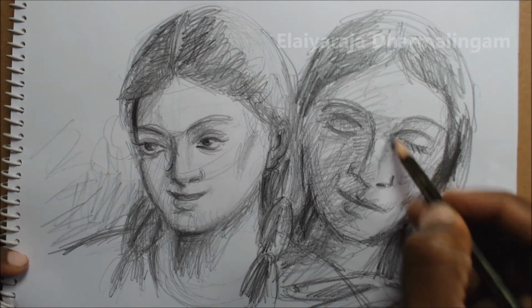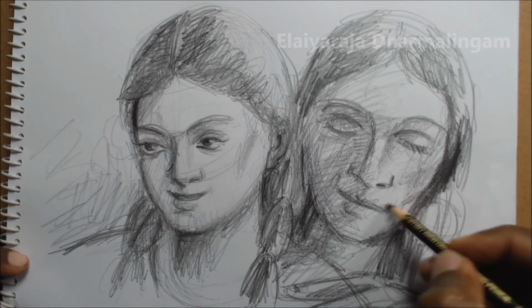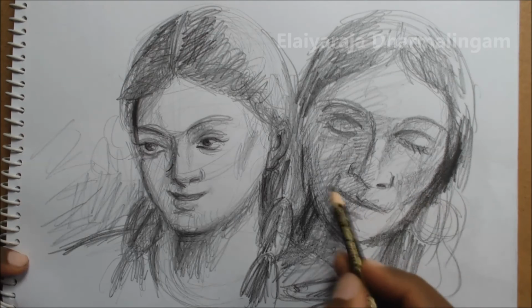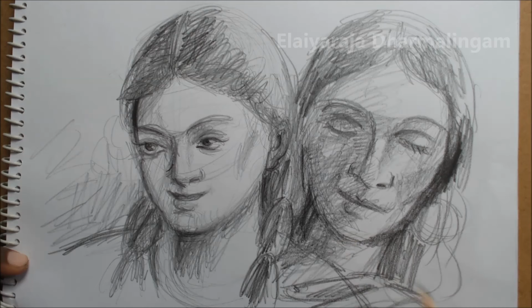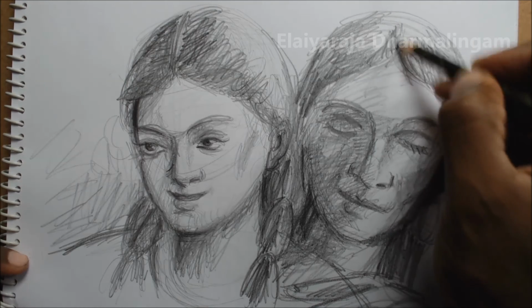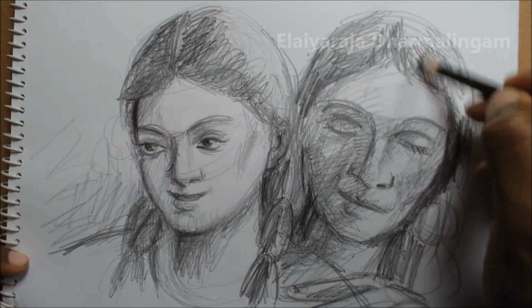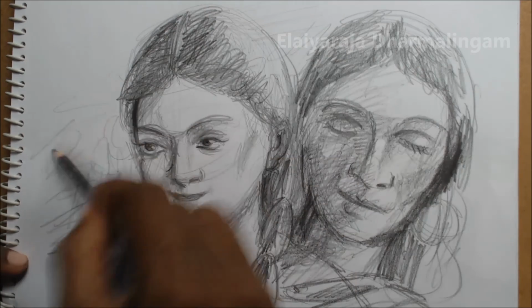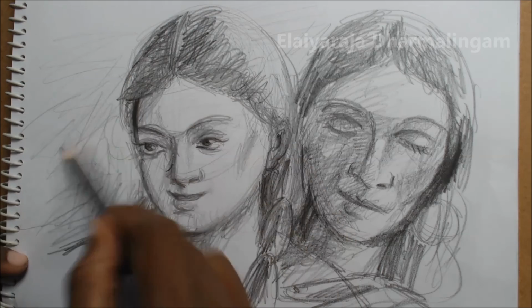Just like that, you can scribble on a paper. To make drawing practice interesting, we have selected a portrait to practice. Not only a portrait, any image you can draw, whatever it may be.